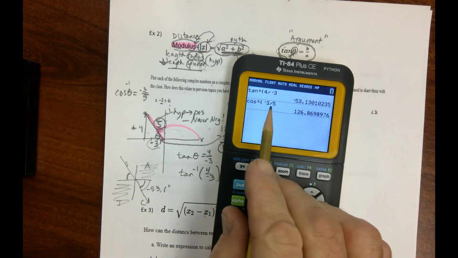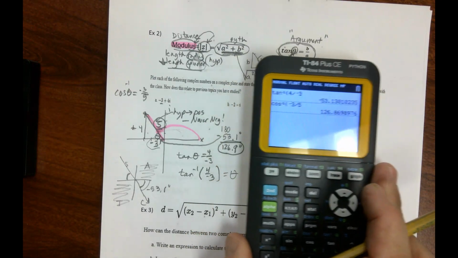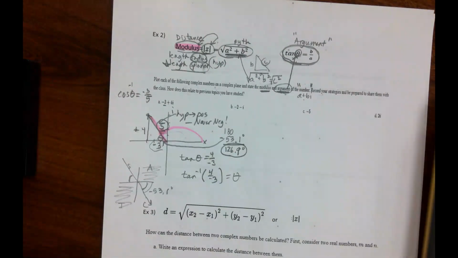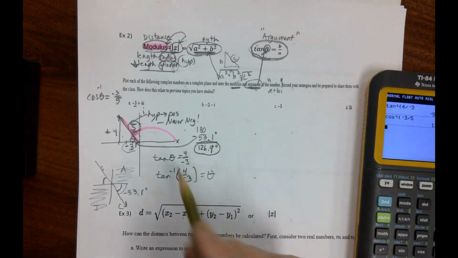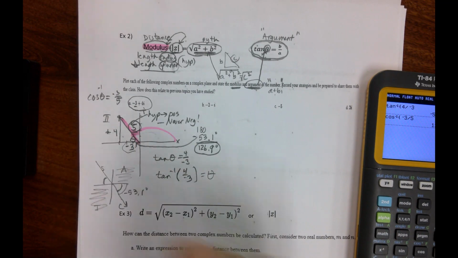So this is more of a direct approach. So again, you can use sine, cosine, tangent, but you got to know what quadrant you're in. By just knowing this point takes you into the second quadrant.